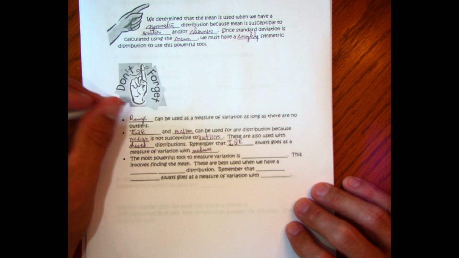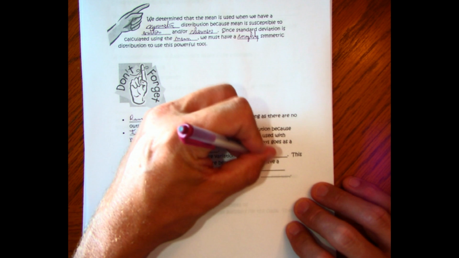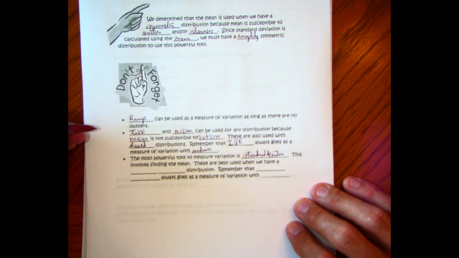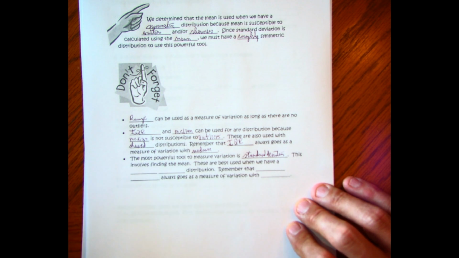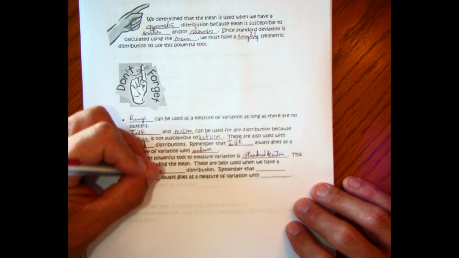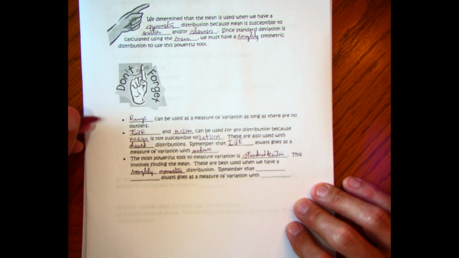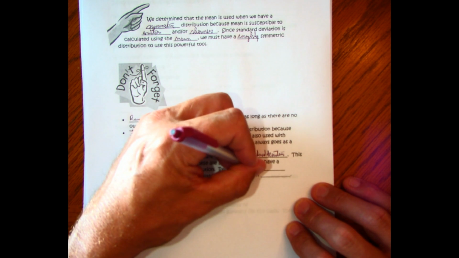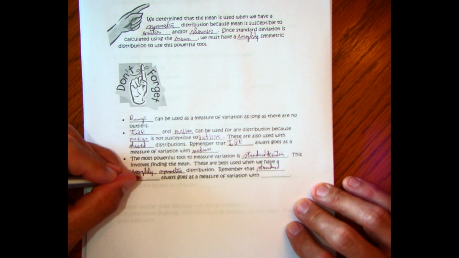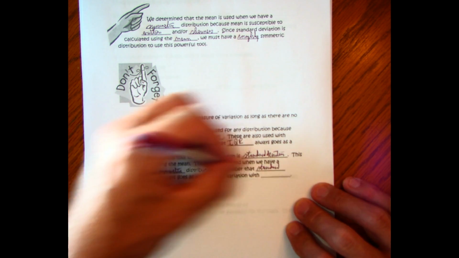The most powerful tool to measure variation is standard deviation. This involves finding the mean. These are best used when we have a roughly symmetric distribution. Remember that standard deviation always goes as a measure of variation with the mean.